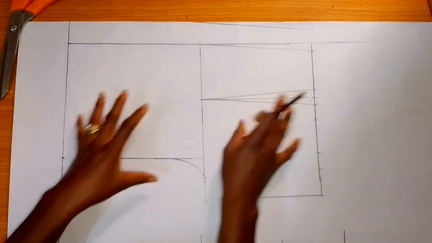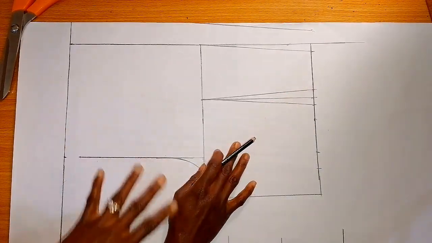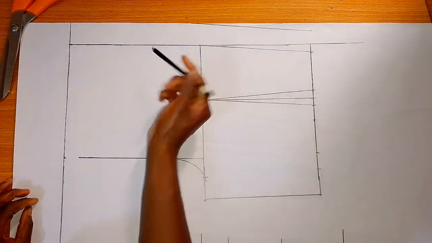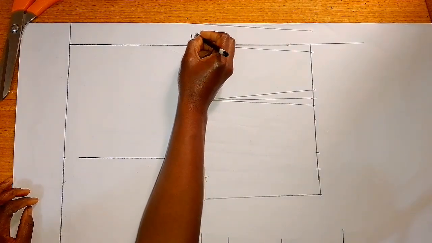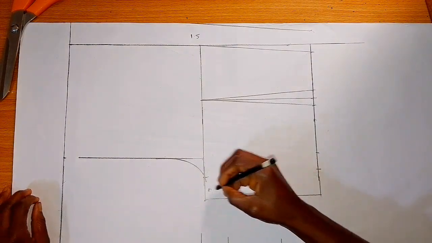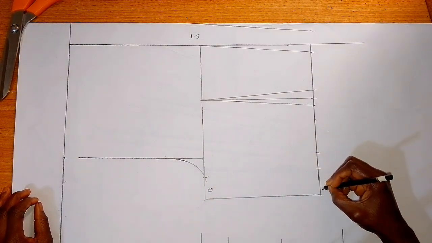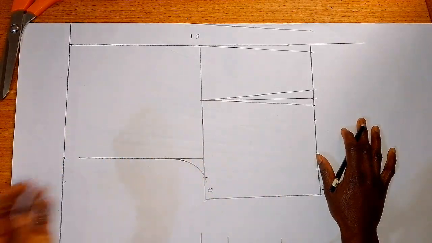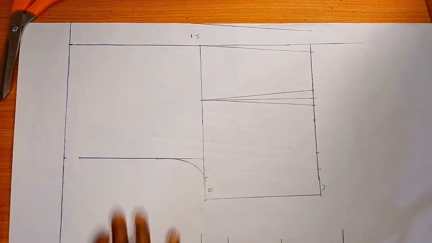I'll be starting with the back block of the bustier, and here I've gone ahead to draft a basic back block with a waist depth of 1 inch, and I marked my zipper allowance of 1.5 inch. Here I have the chest line where I inserted my bust measurement, and here I have the waistline. If you don't know how to draft a basic bodice, I'll be dropping a link to this tutorial in the description box for you to check it out.